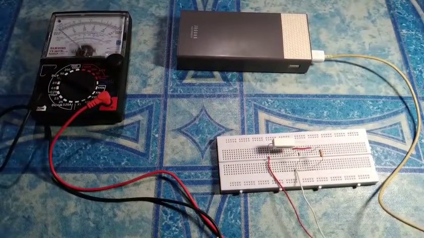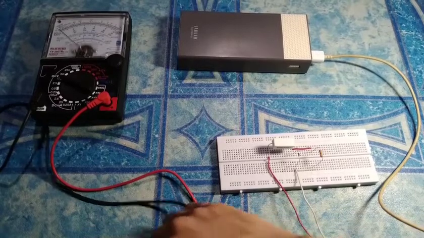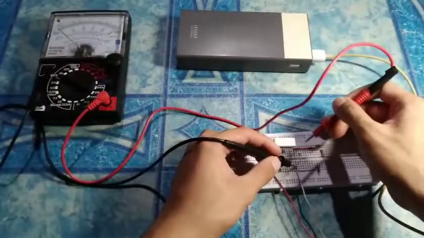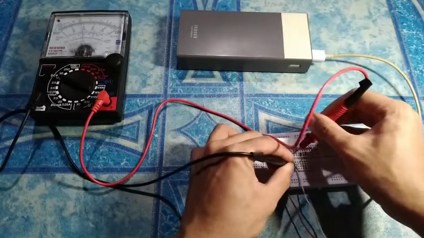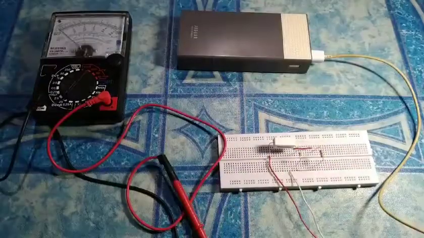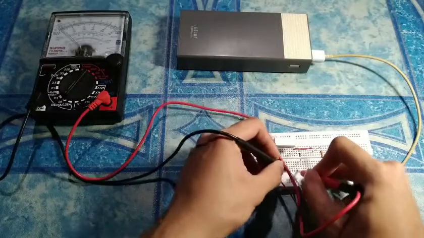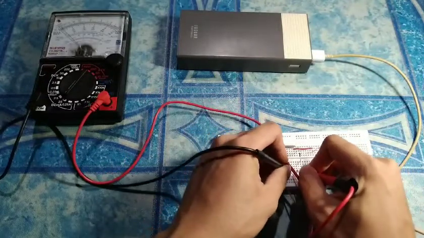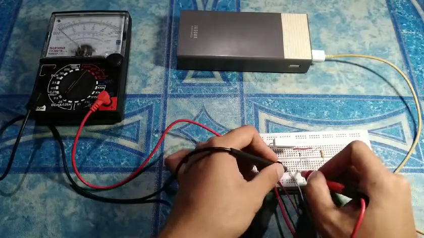And last, we have to measure the voltage drop and total current of Zener diode 3, which has a value of 9 volts. First I will measure the voltage drop. I measured 3.6 volts. The total current is 1 milliampere also. I will measure it again for verification.